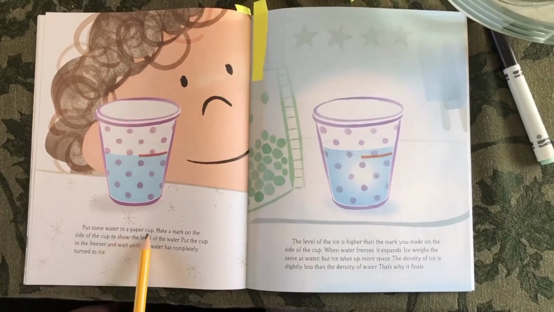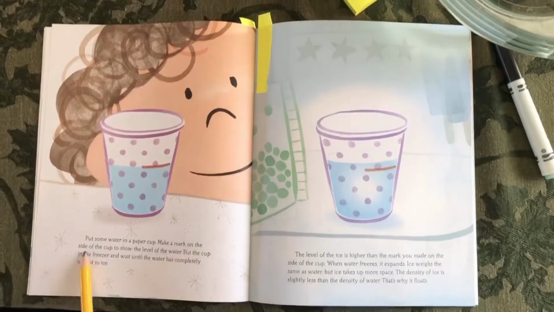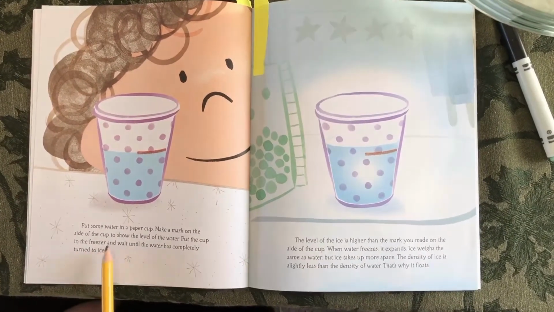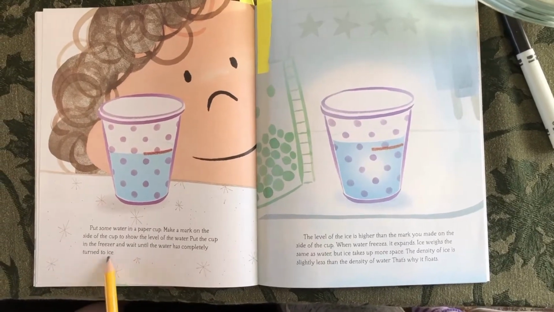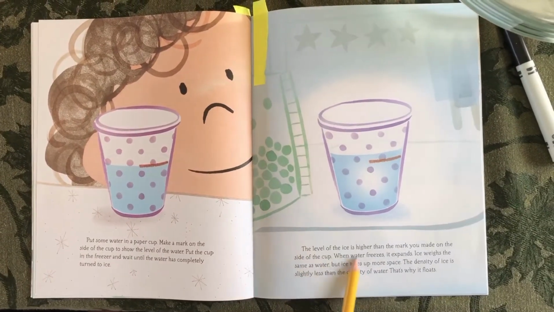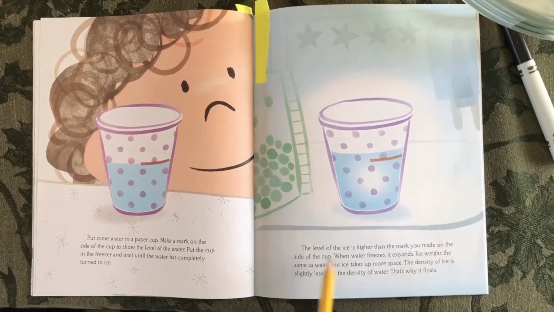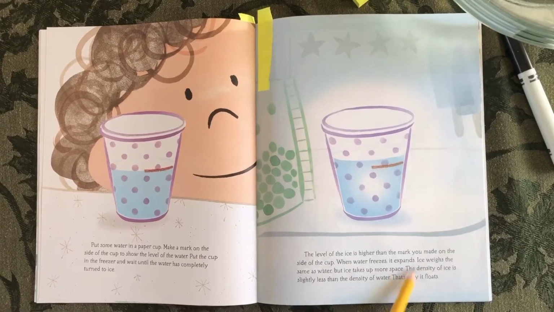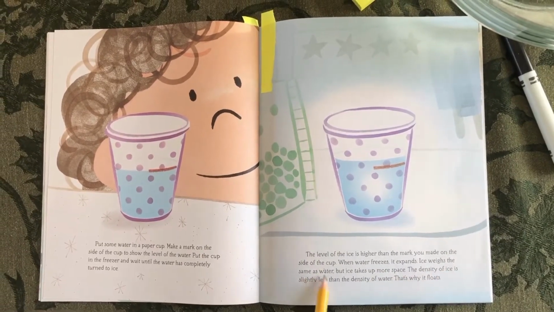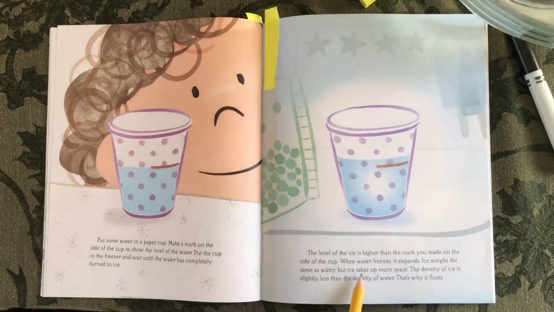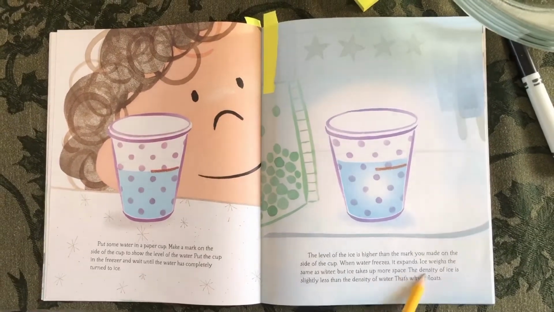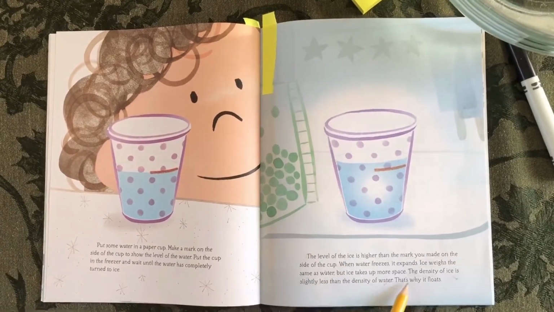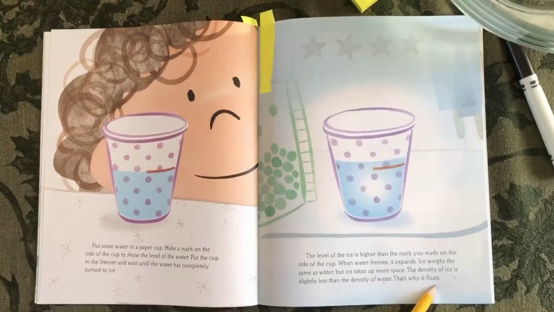Put some water in a paper cup. Make a mark on the side of the cup to show the level of water. Put the cup in the freezer and wait until the water has completely turned to ice. The level of the ice is higher than the mark you made on the side of the cup. When water freezes, it expands. Ice weighs the same as water, but ice takes up more space. The density of the ice is slightly less than the density of water. That's why it floats.